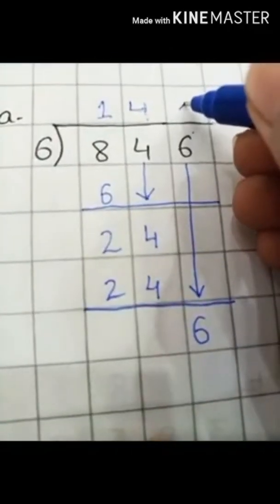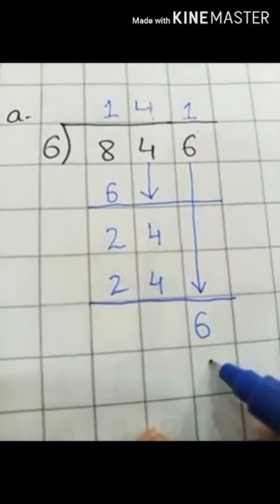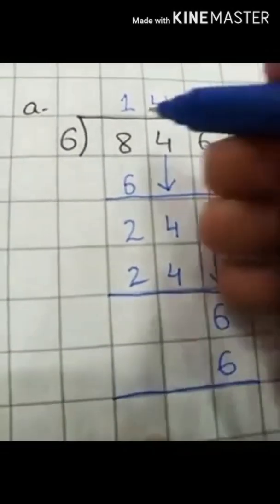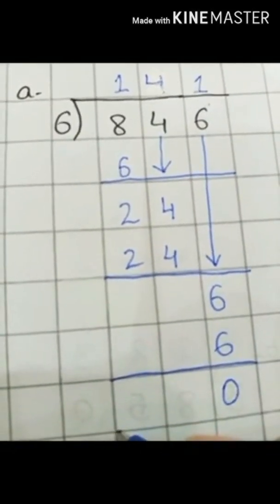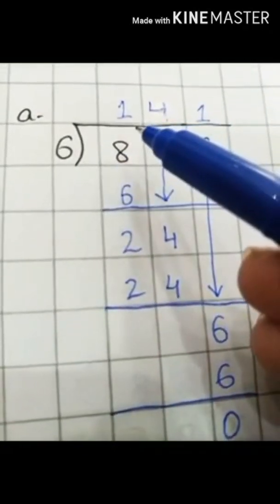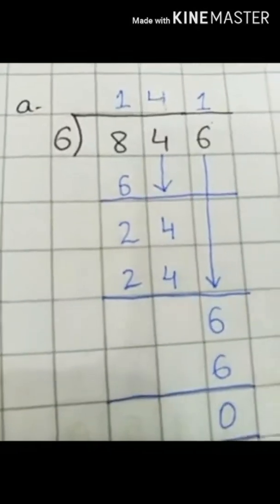Next, 6 ones are 6, so we can write it completely. This is divided completely by our divisor, and our remainder is 0, which means that we have done our division completely. And what is our quotient? Our quotient is 141. Come towards our next question, part B. Look at this, students. 755 is being divided by the number 5.